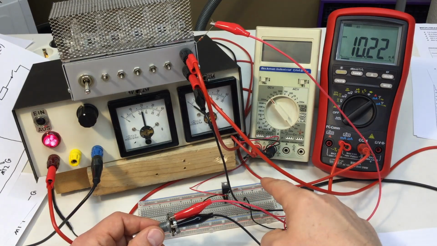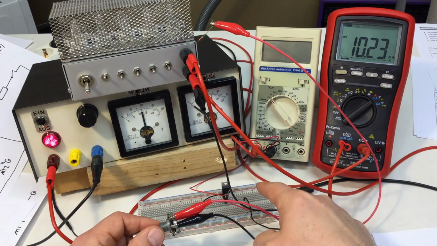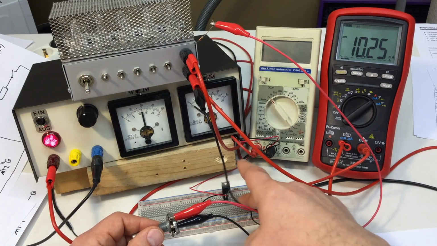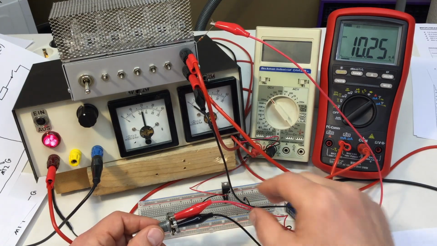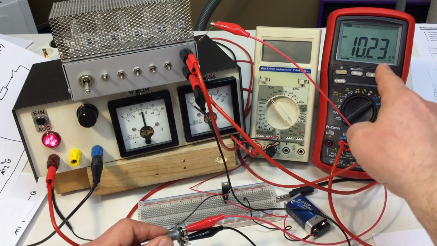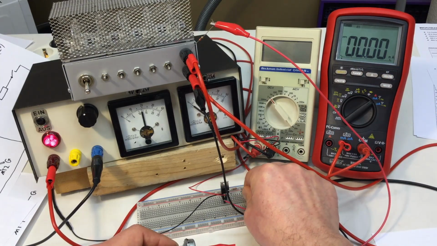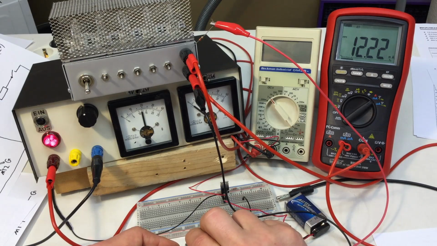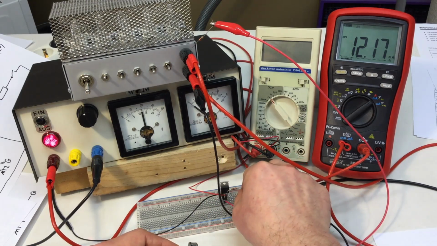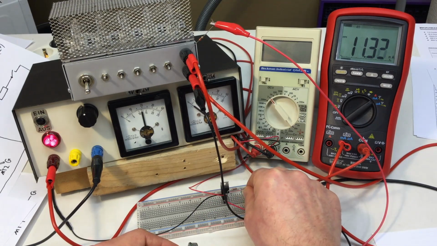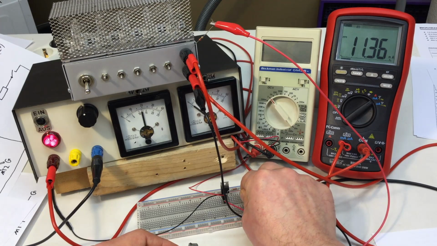I rewired everything for quadrant 2. That means I just changed the polarity on our gate. And at 10 milliamps, that thing won't hold. Okay, let's try 12 milliamps. Oh, and it latches.